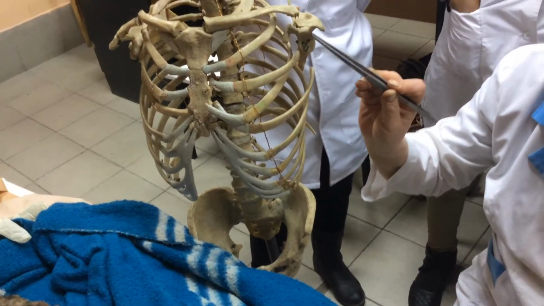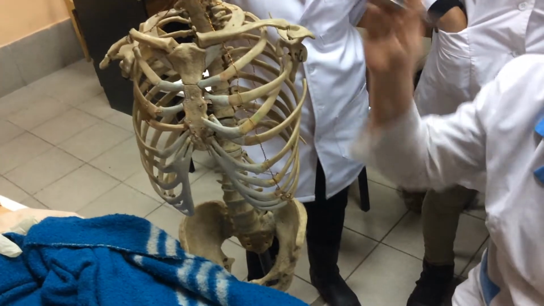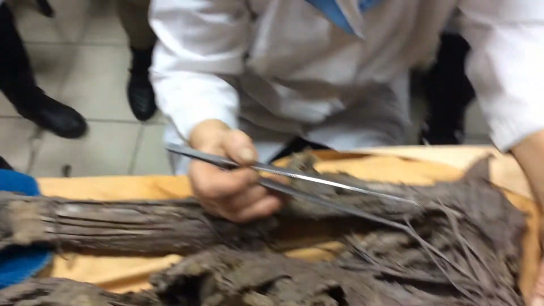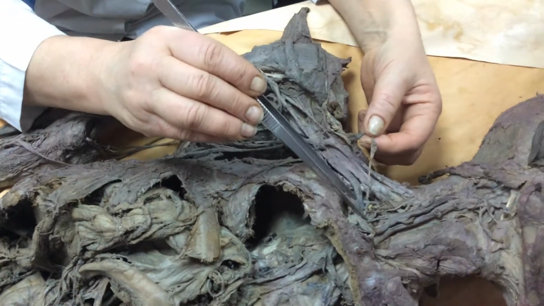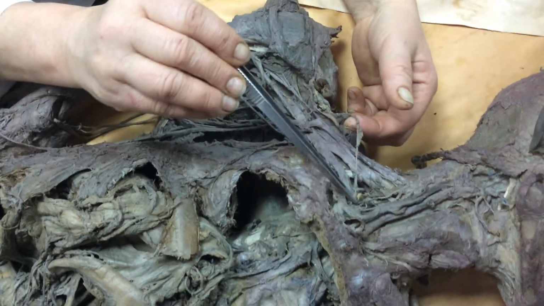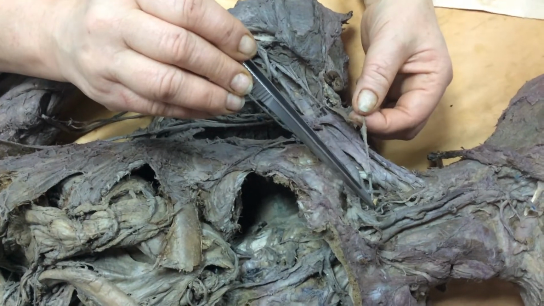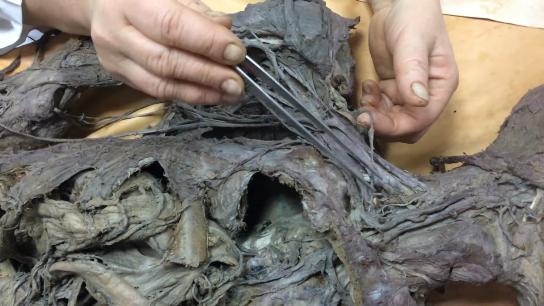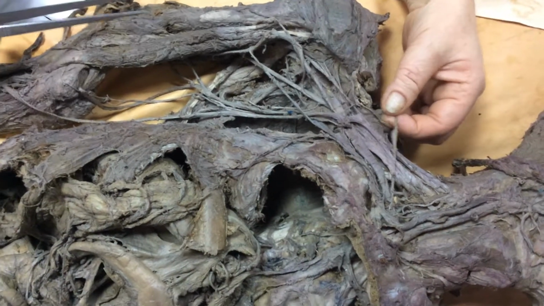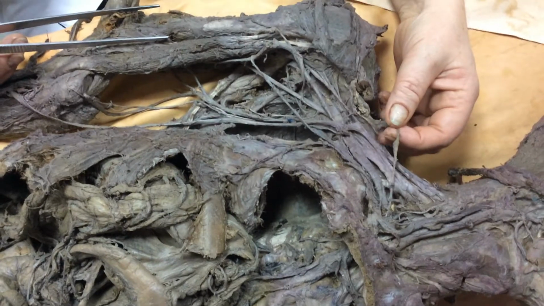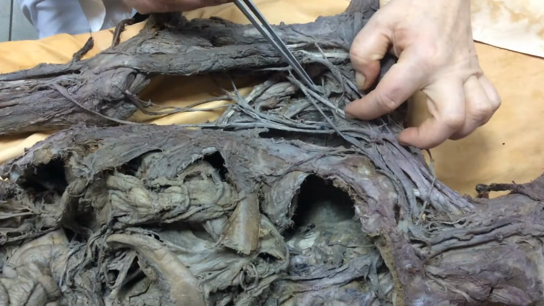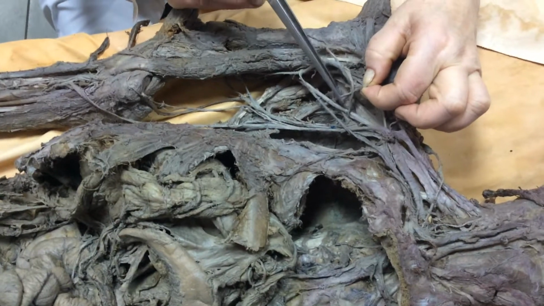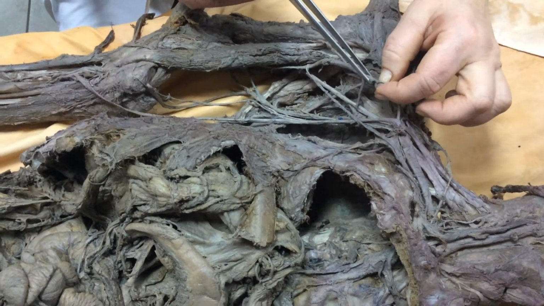By the inferior scapular notch, it goes into the supraspinatus fossa and anastomoses with the suprascapular artery from the cervical trunk, which is a branch of the subclavian artery. You can see the suprascapular artery from the thyrocervical trunk from the subclavian system, and the circumflex scapular artery from the subscapular artery from the axillary system.